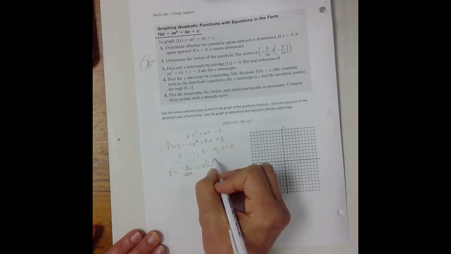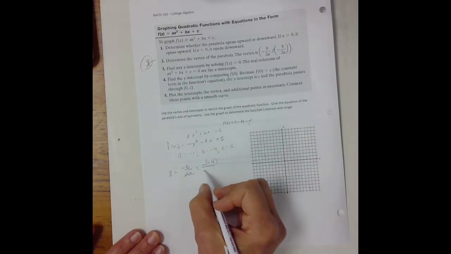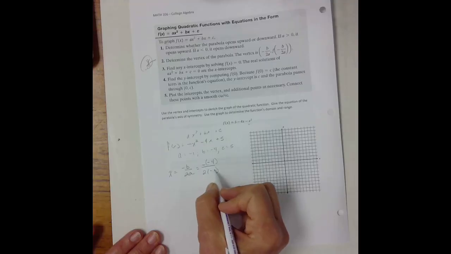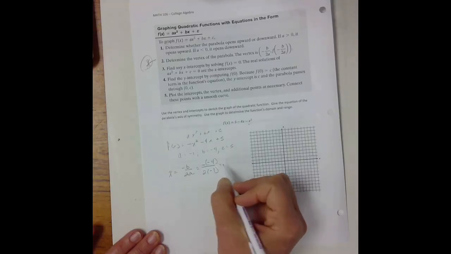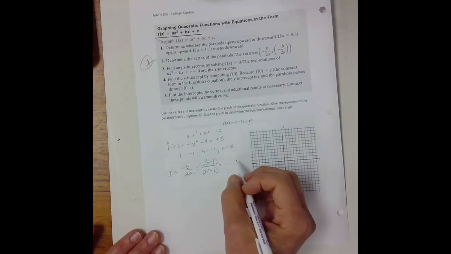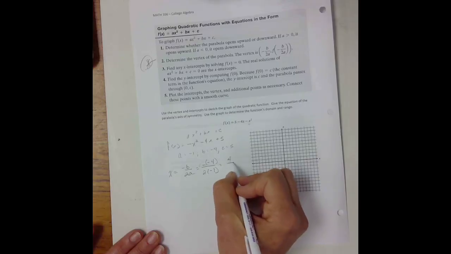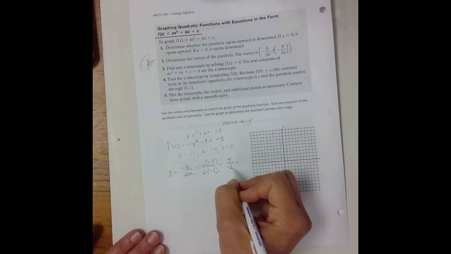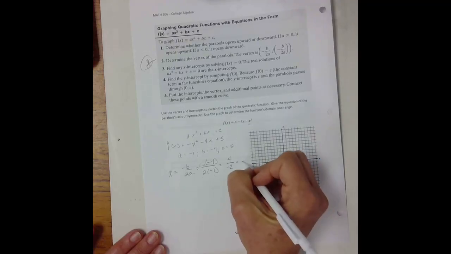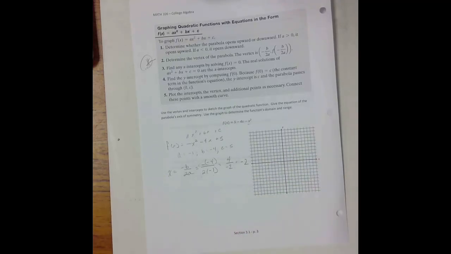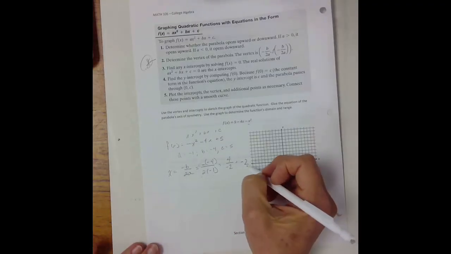I could put that in parentheses, that would help, over 2 times a, which is a negative 1. Well, the minus of minus 4 changes it to positive 4, but then I have it over a negative 2. So 4 divided by a negative 2 would be a negative 2. So I know that the x value of my vertex is going to be just negative 2.